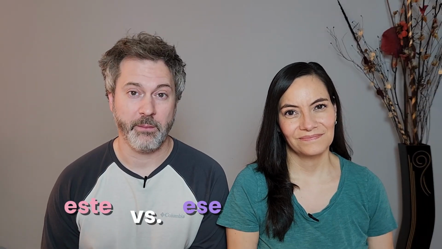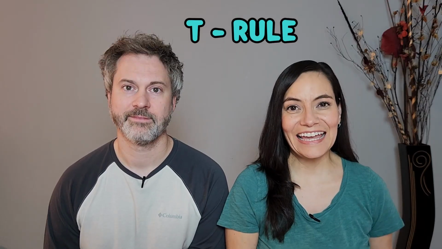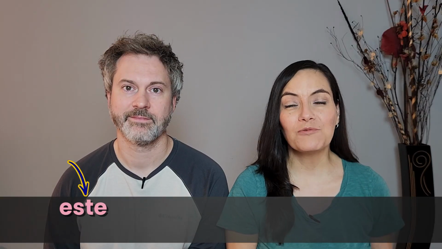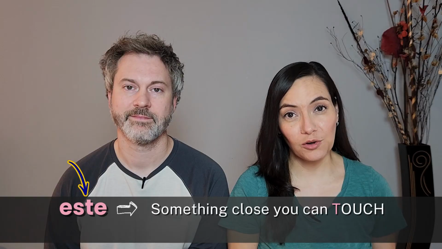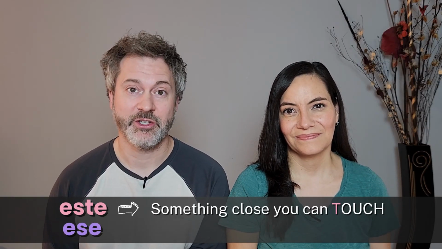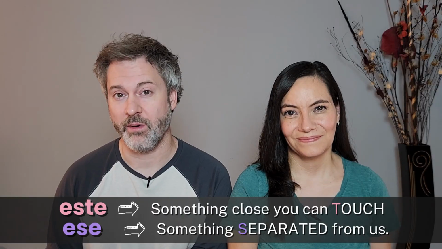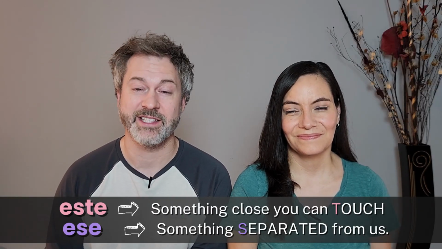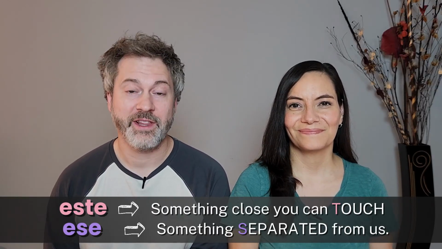Now, because at first, many Spanish students forget when to use which one, este or ese, a useful trick to remember is to associate them with proximity using the T rule. Este has a T in it, and we can imagine there's something so close we can touch it. But ese doesn't have a T in it, so it's something a little bit separated from us. It's near the other person and something that we can't touch. Hopefully that's a useful trick that you can use to remember the difference between the two.